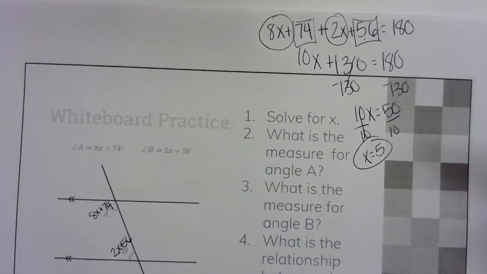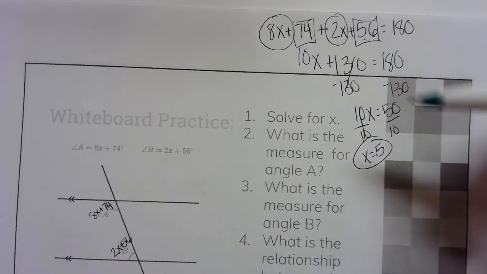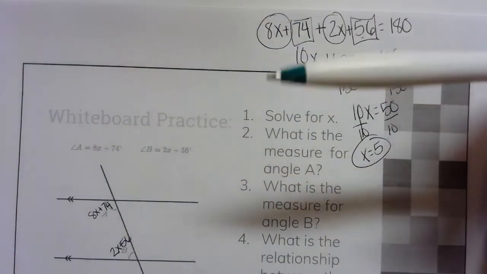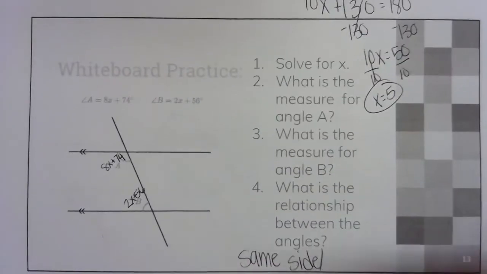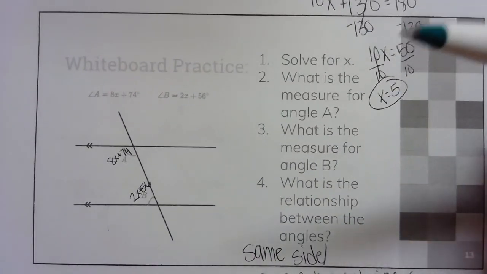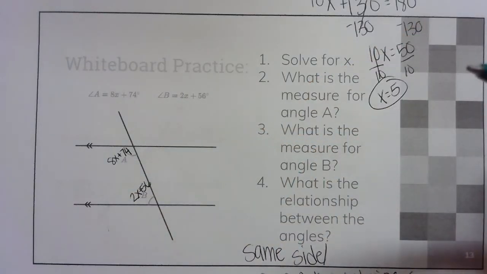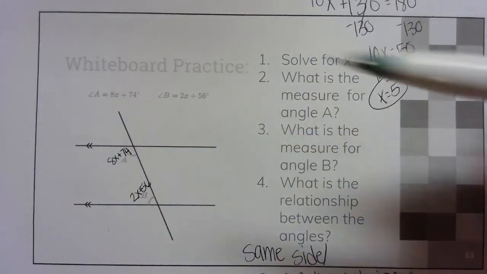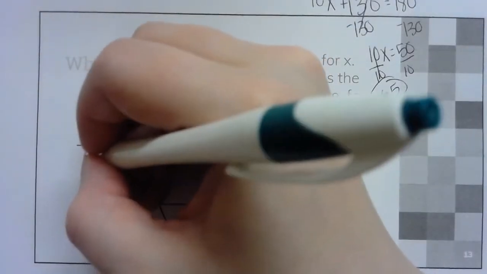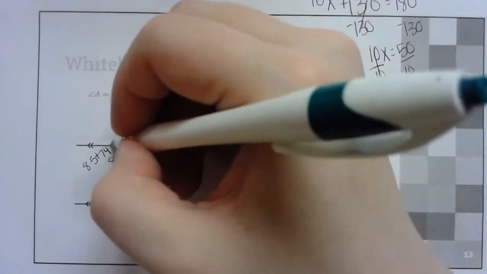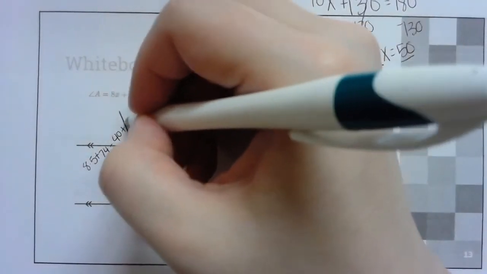But remember, to find the value of the angles, I have to sub the 5 back into each of these. Now remember, these are not going to be equivalent because they are supplementary. So I actually have to sub it into each one to find that measure. Or once I get one, I can subtract it from 180. So I take the 5, I say 8 times 5 plus 74. So 8 times 5 is 40 plus 74.